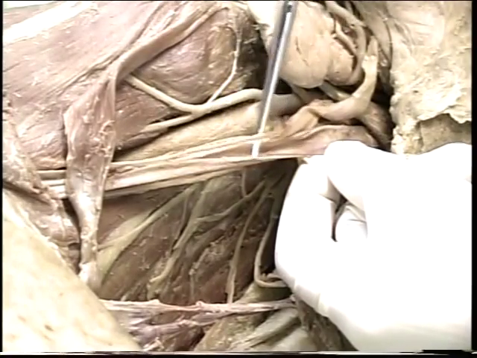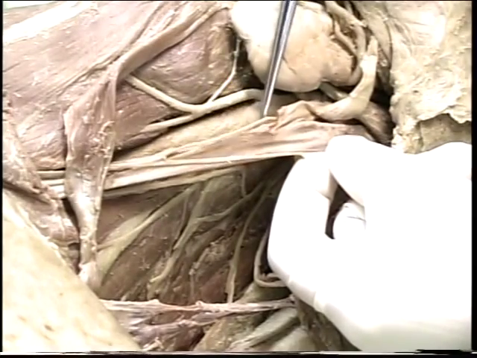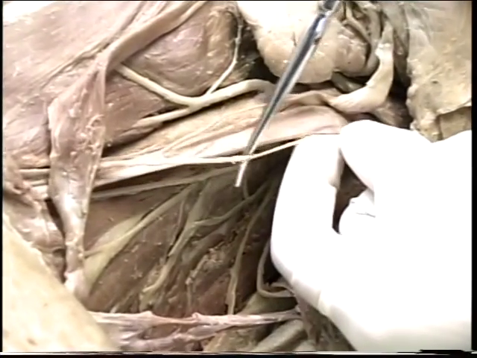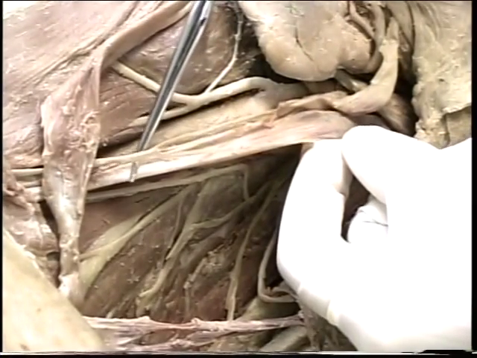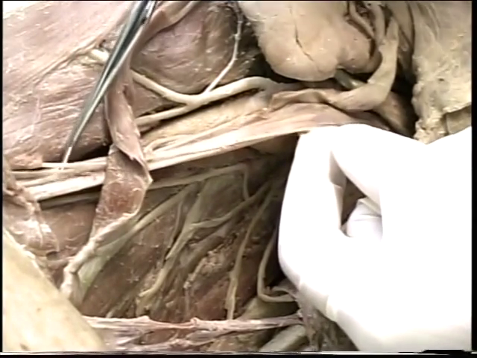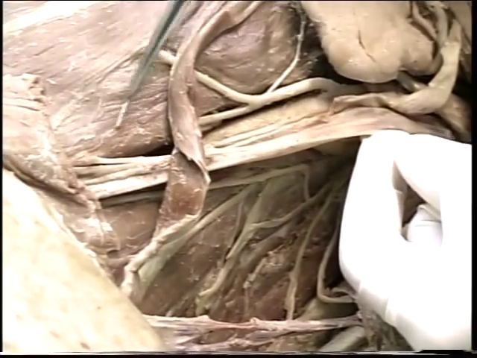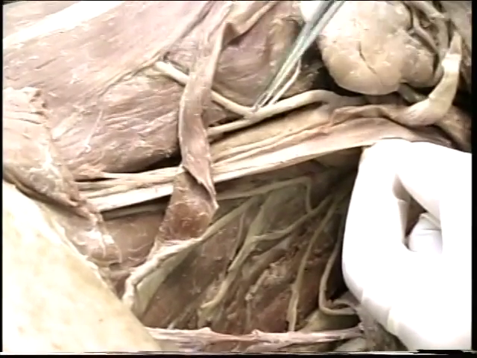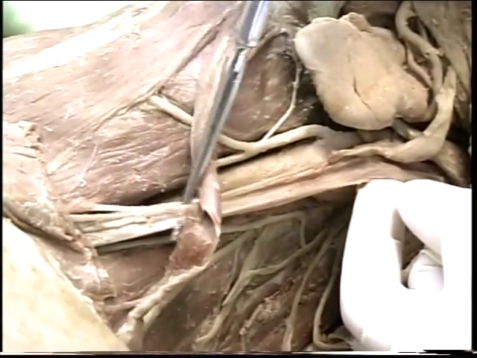This is the superior root and this is the inferior root of ansa. The superior root is formed by C1 fibers and the inferior root is formed by C2 and C3 fibers. They join together and then go into the strap muscles in the muscular triangle, and you can see here the branches going into these muscles, which are sternothyroid and sternohyoid, as well as omohyoid, supplied by the ansa cervicalis.